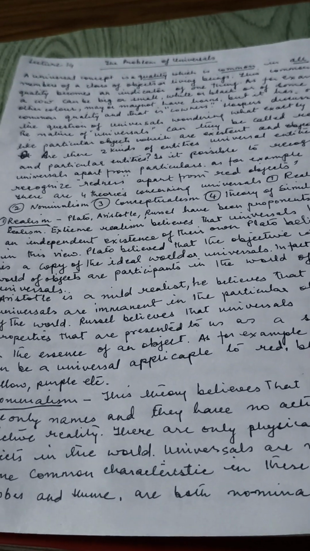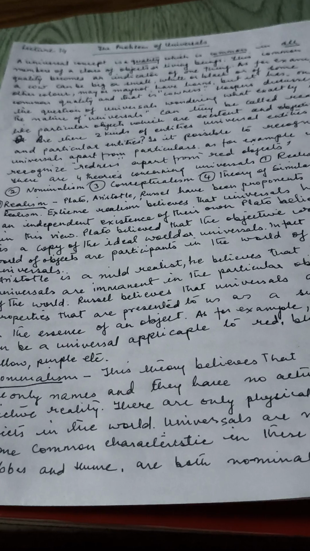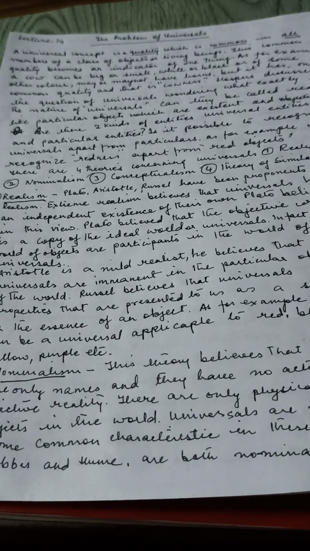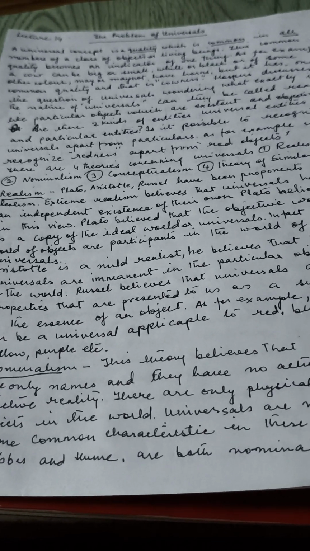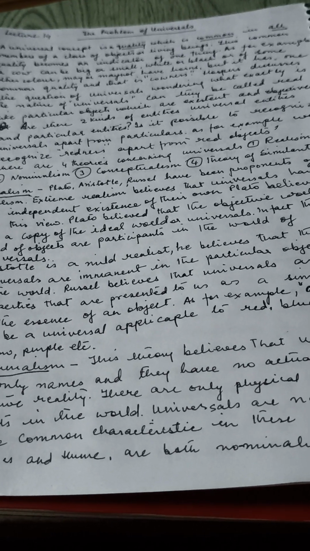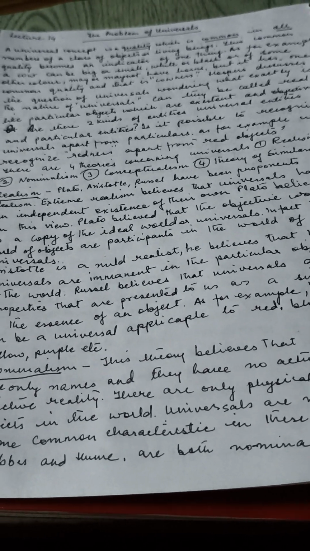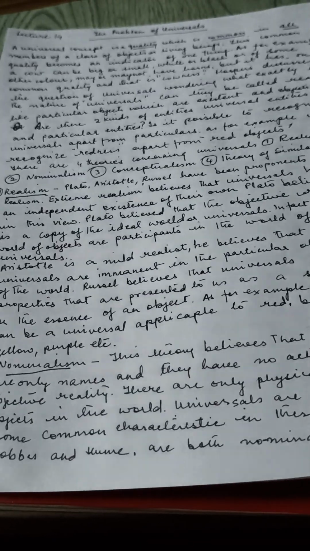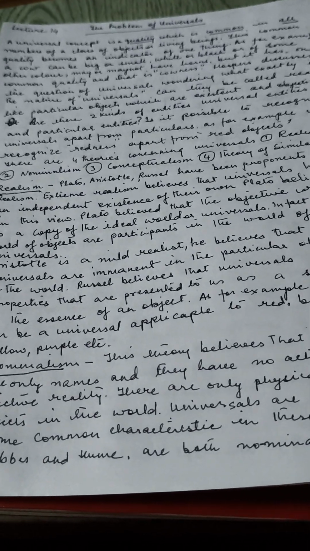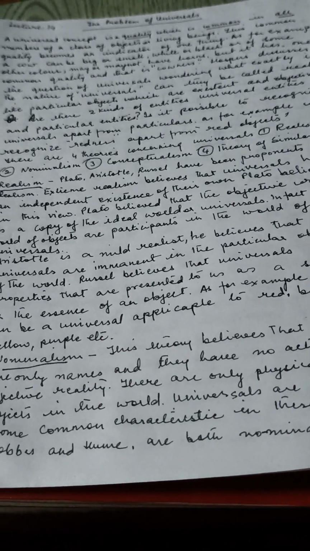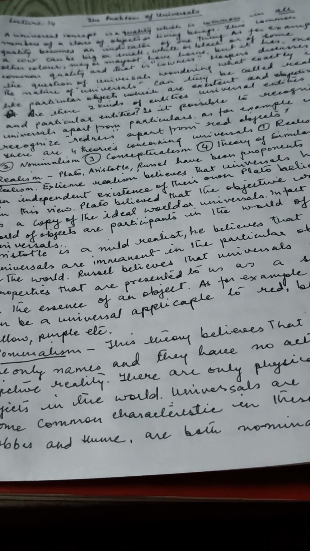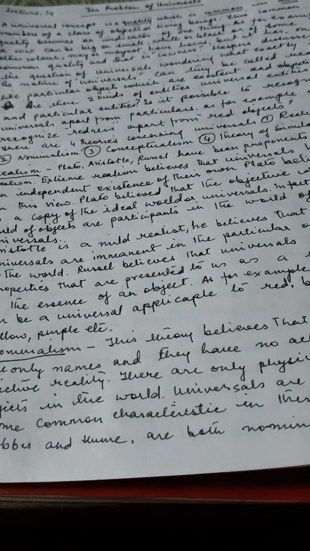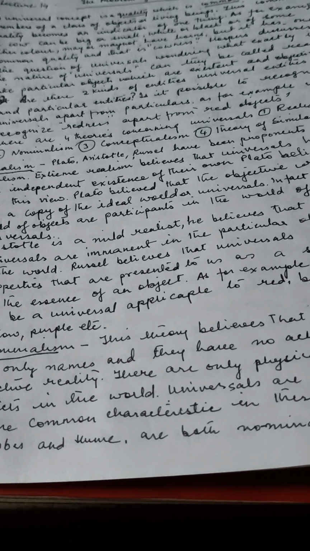This is lecture 14, The Problem of Universals. A universal concept is a quality which is common in all members of a class of objects or living beings. This common quality becomes an indicator of one thing. For example, a cow can be big or small, white or black, or some other color, may or may not have horns, but it has one common characteristic, and that is its cowness.